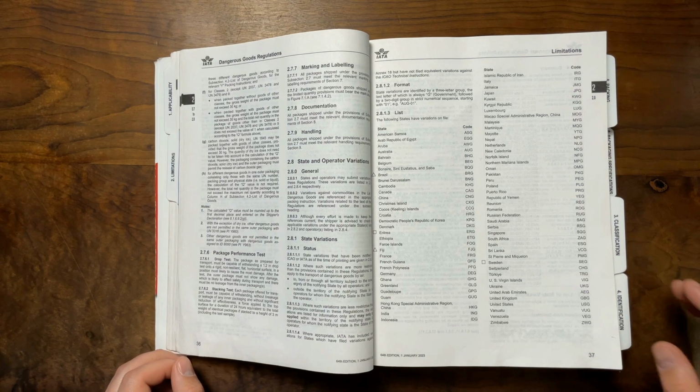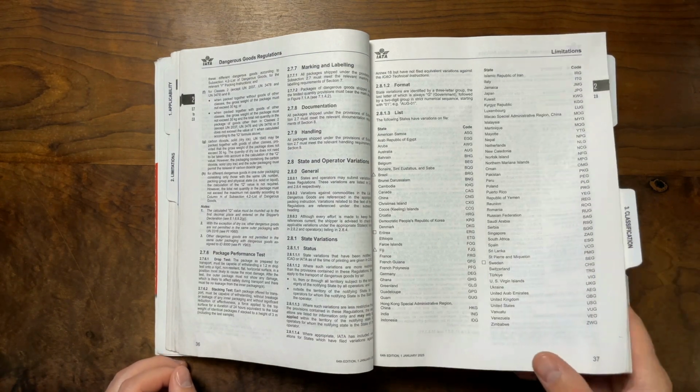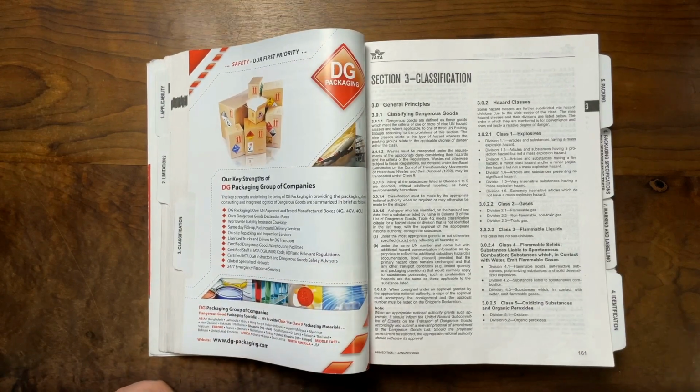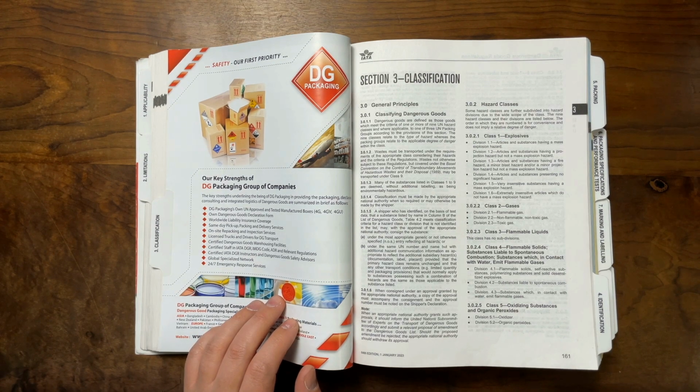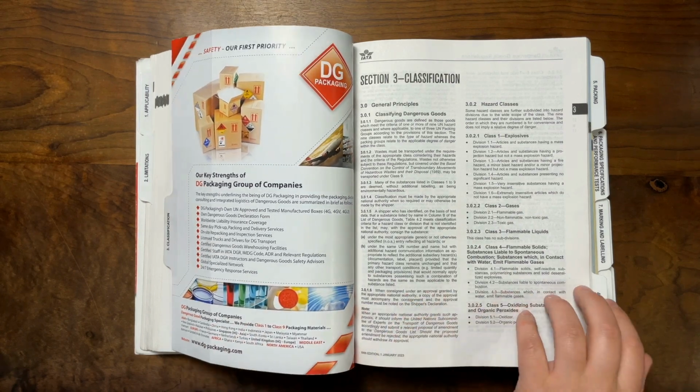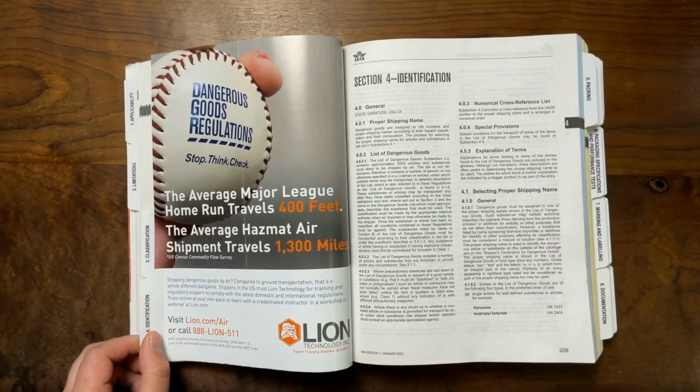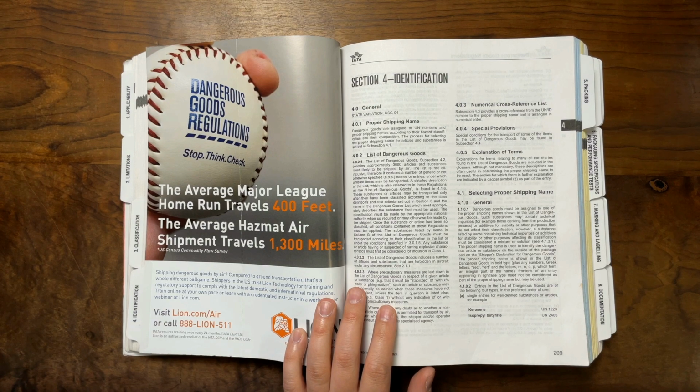The next section we're going to look at is section 3, which is classification. Under classifications, we find the 9 hazard classes as well as their subdivisions, along with the packing groups as well as the requirements for packing group calculation. After classification, the next section is going to be section 4, identification. Section 4 is used by shippers to identify the proper shipping name of substances as well as their UN numbers.